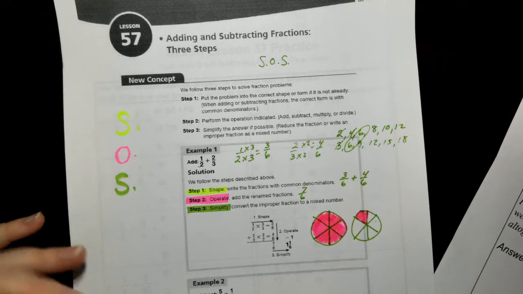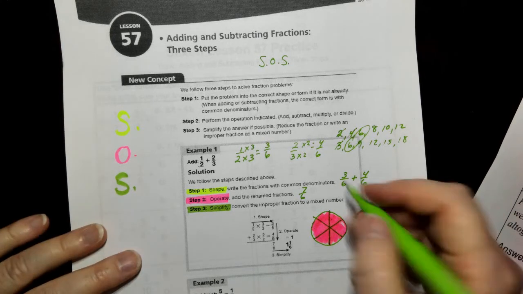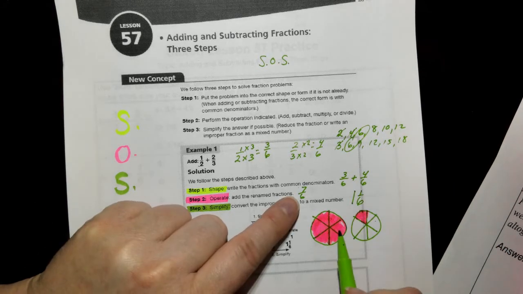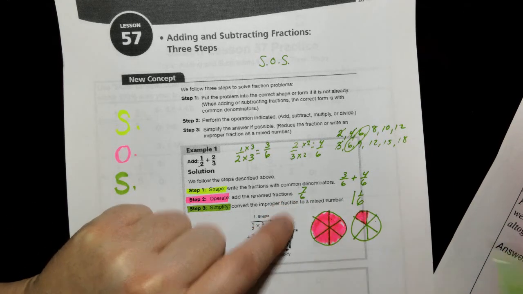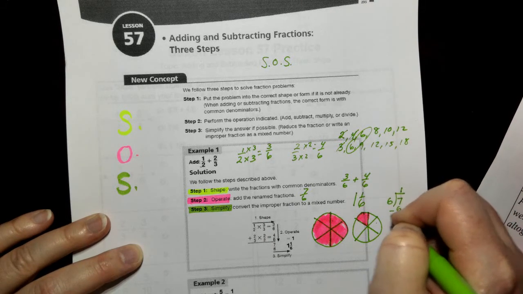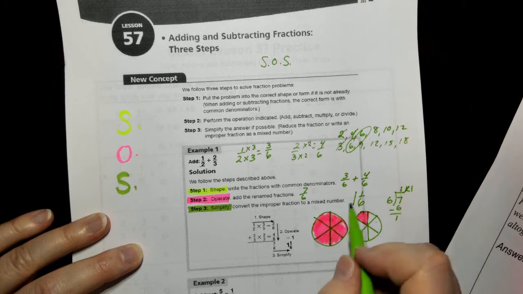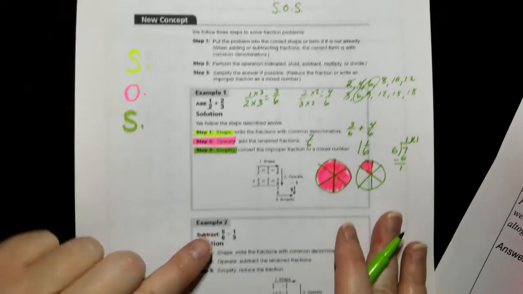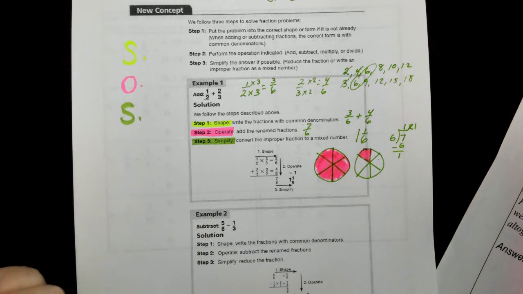So I have 1 and 1/6. If I wanted to do it without having to draw that out, 7 divided by 6 is 1 with a remainder of 1. So I would do 1 and 1/6. Either method works.